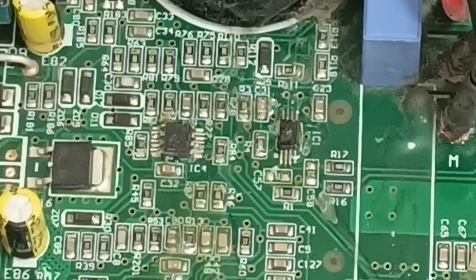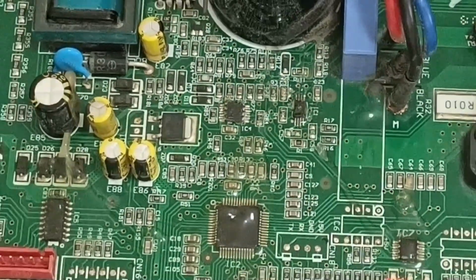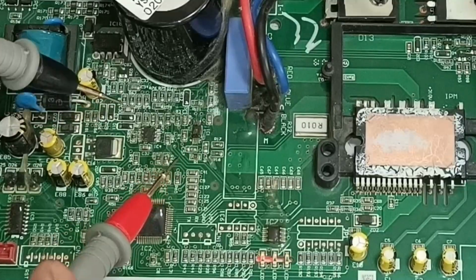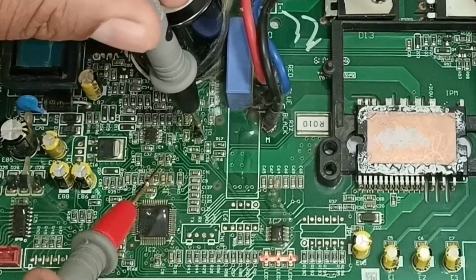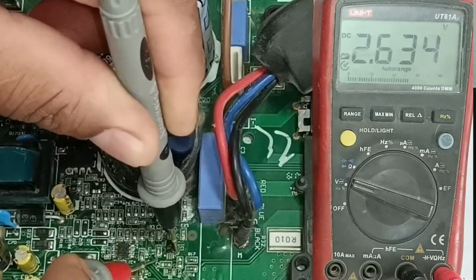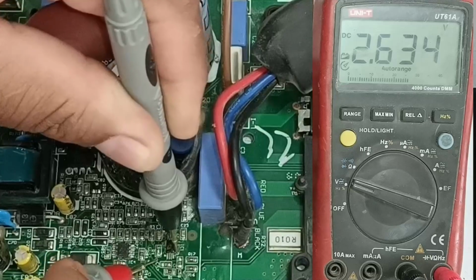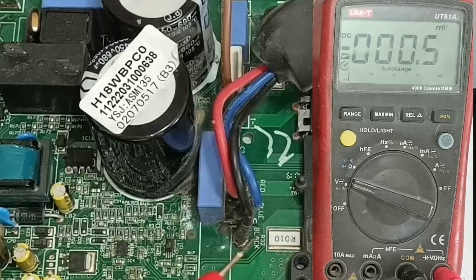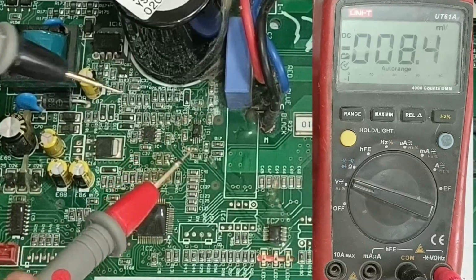Now, let's check the voltages for the next operational amplifier and see if everything is working properly. First, the output pin for this IC is pin number 1. After taking ground, I checked pin number 1 and it shows 2.634 volts, which is perfectly fine. This means the shunt resistance is being calculated correctly and the output is being sent to the microcontroller accurately with no issues. Next, let's check channel number 2.